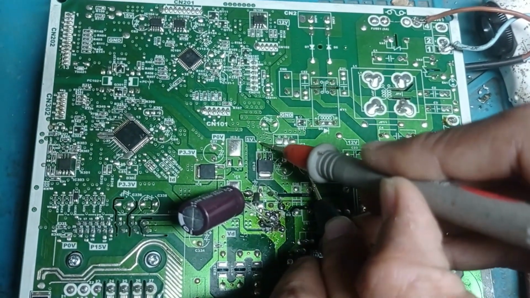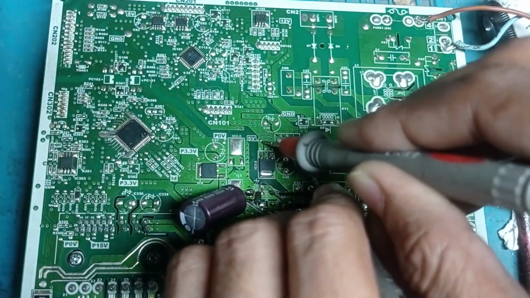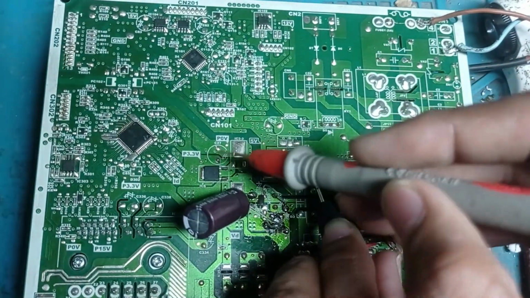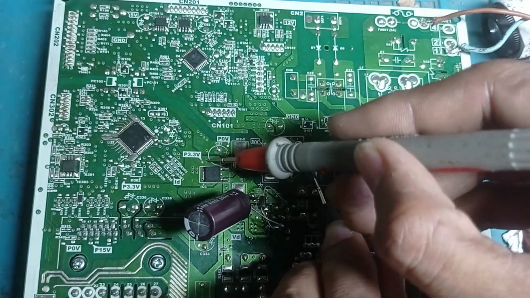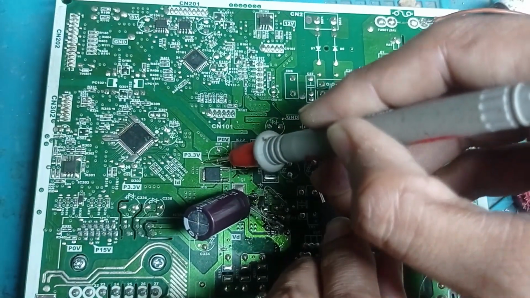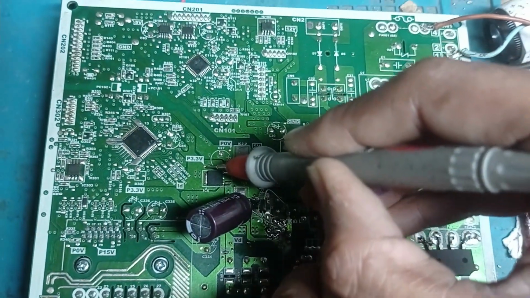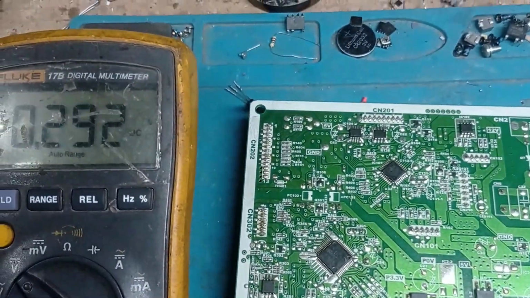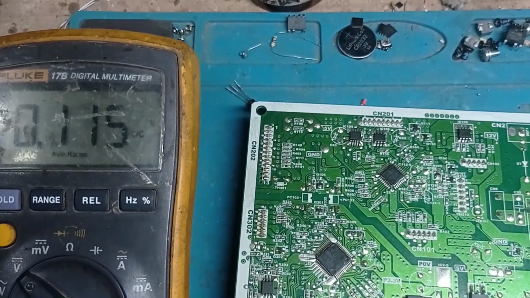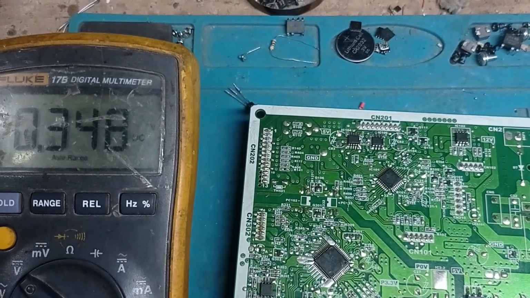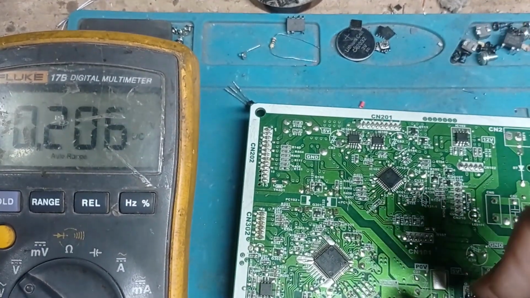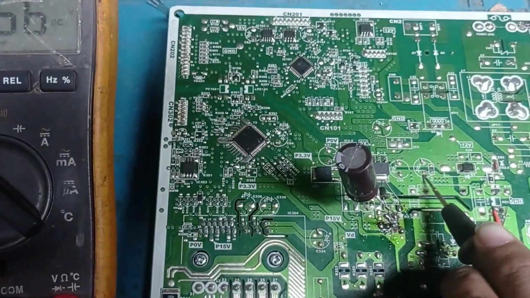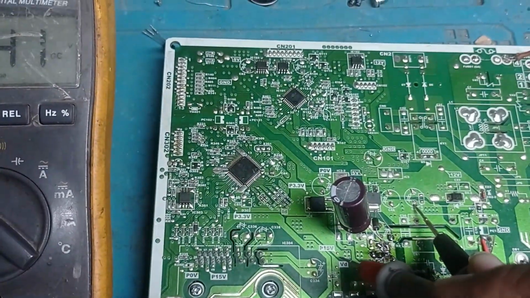Here mentioned this 5 volt, and here mentioned 15 volt.